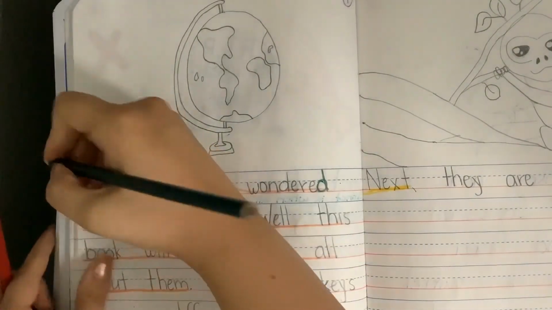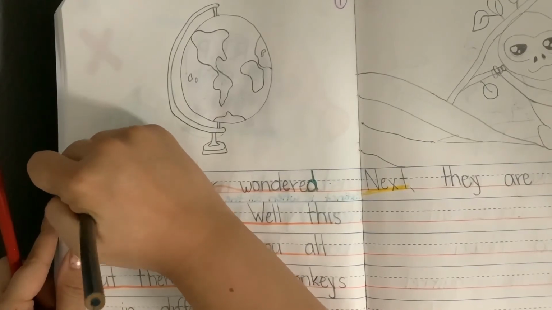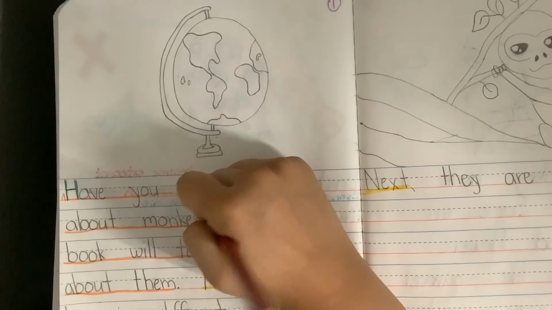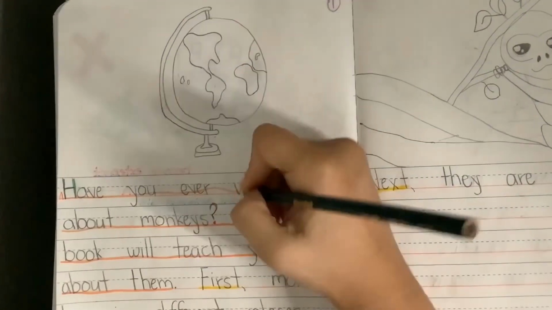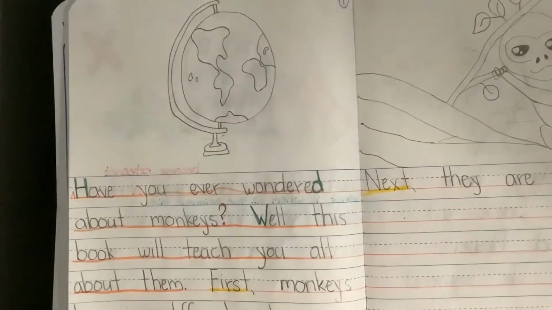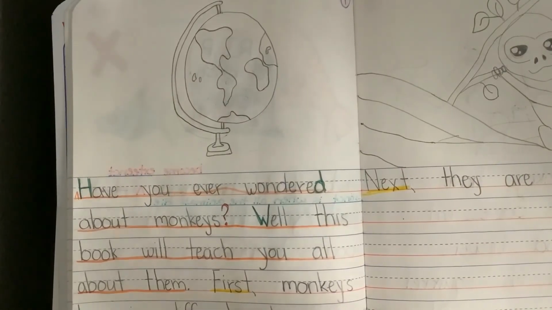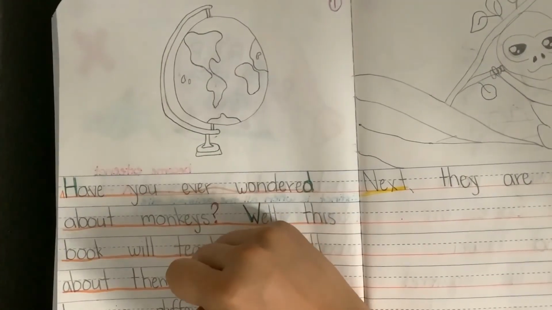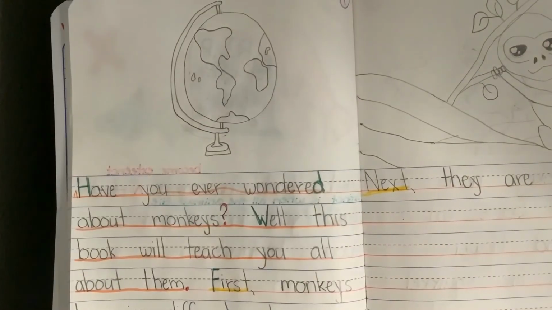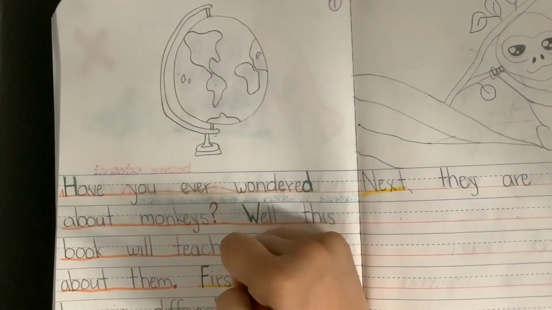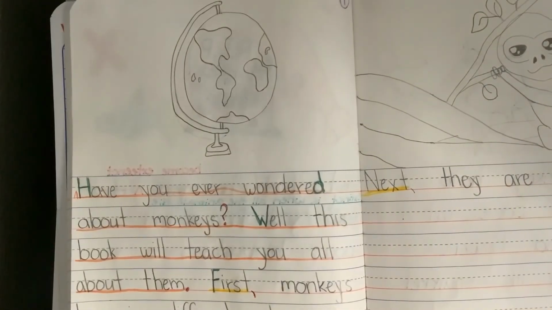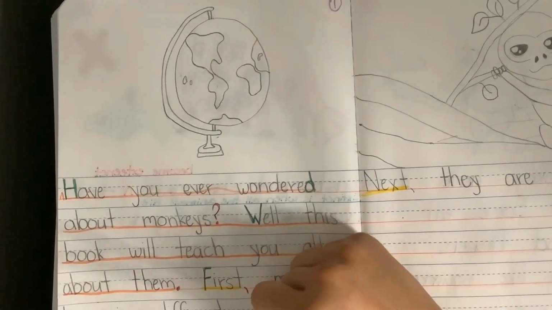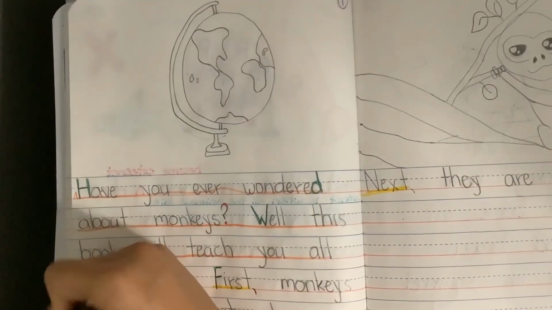Okay, so I'm just going to make sure I have capitals at the beginning of every sentence. Have you ever wondered about monkeys? Question mark. Well, this should be a capital. This book will teach you all about them. Period. So my next letter should be capitalized first. And here's comma. It's really important that with our transitions we put a comma. Monkeys live in different places. Period. This should be a capital.